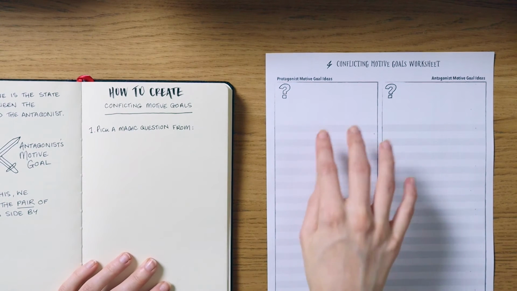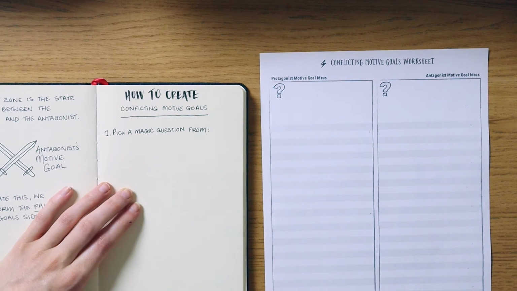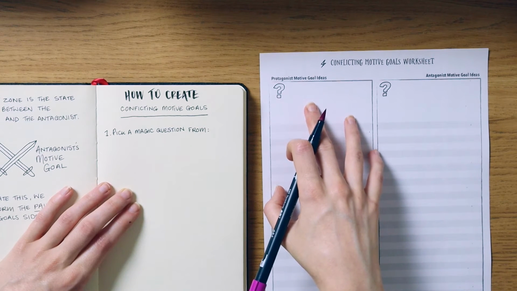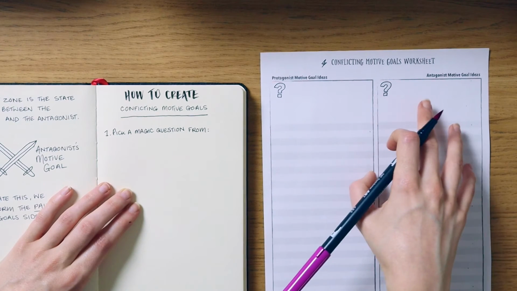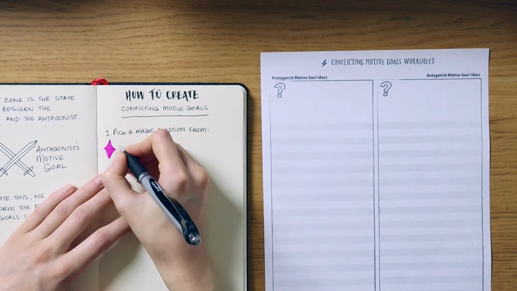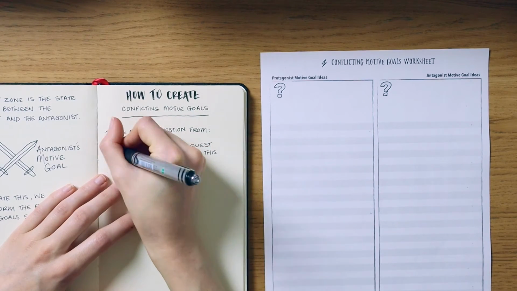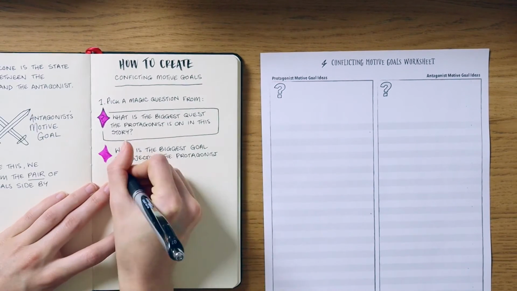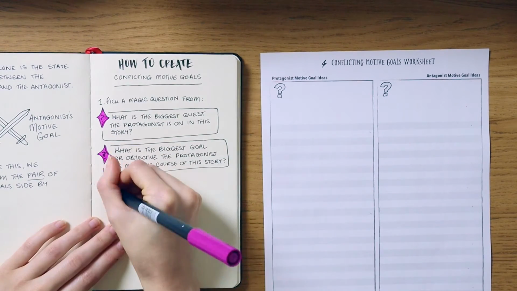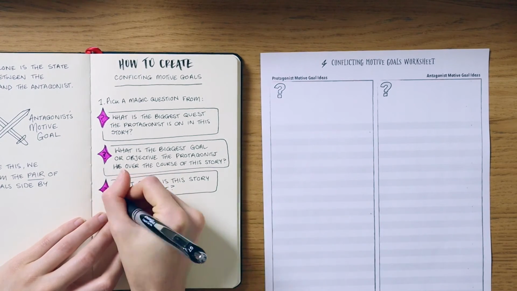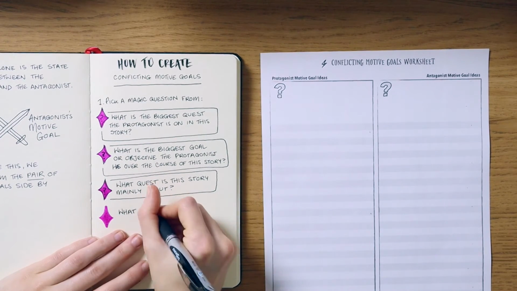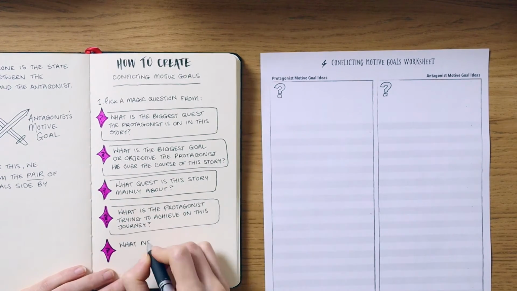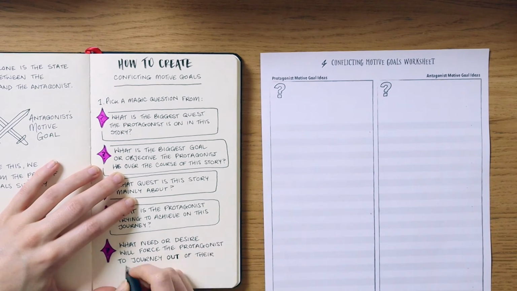So the first step is to pick a magic question. So here are the magic questions that you can choose from. These ones are actually all for the protagonist, but you can easily just change the wording to make them for the antagonist. What is the biggest quest that the protagonist is on in this story? What is the biggest goal or objective the protagonist has over the course of this story? What quest is this story mainly about? What is the protagonist trying to achieve on this journey? What need or desire will force the protagonist to journey out of their comfort zone?